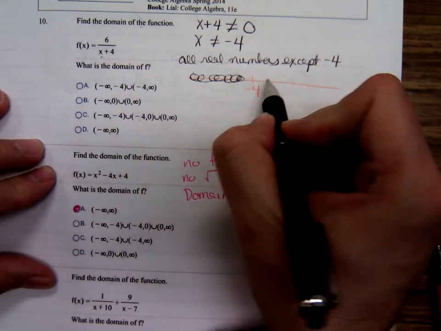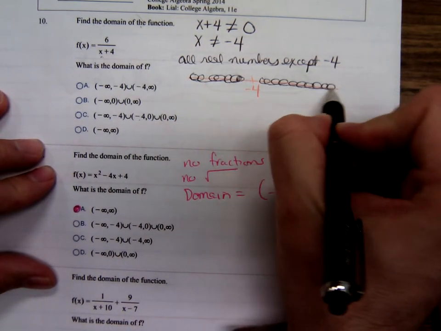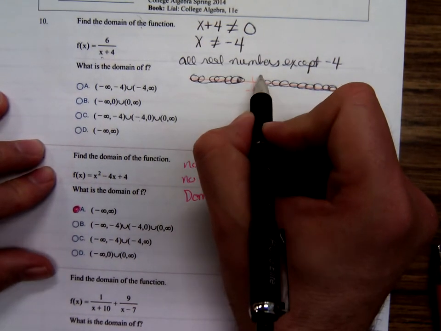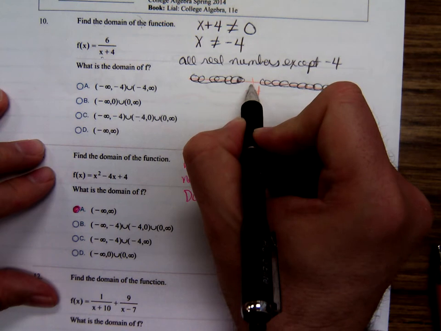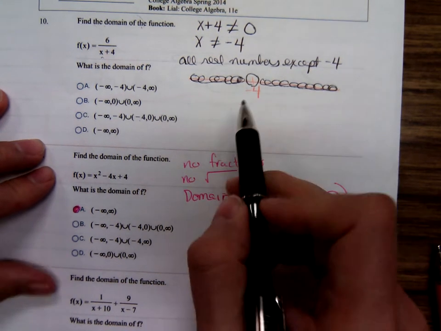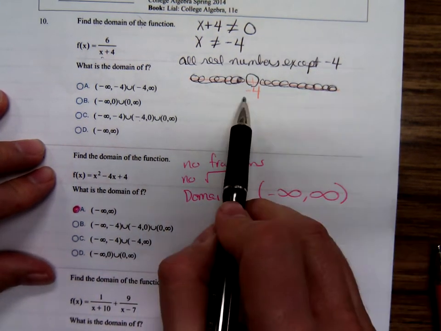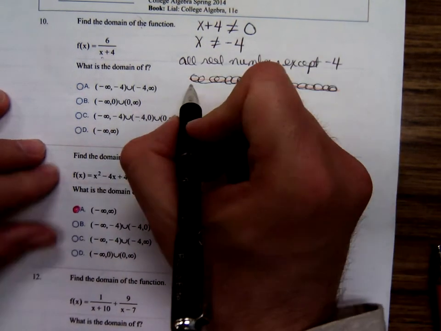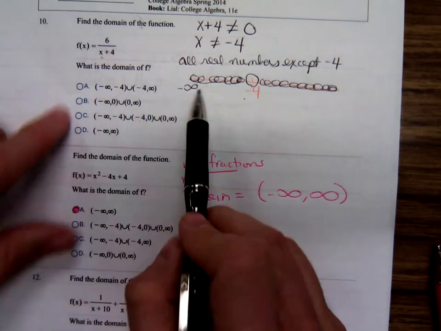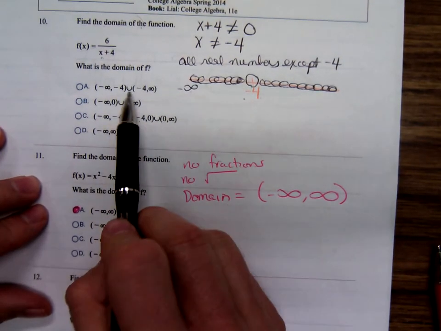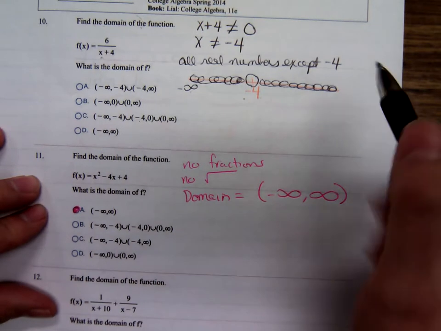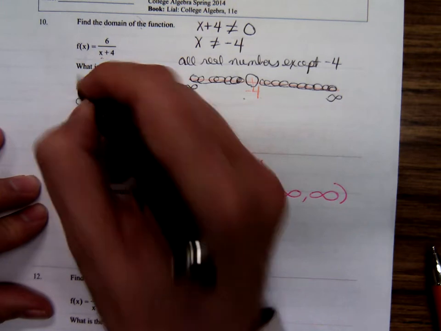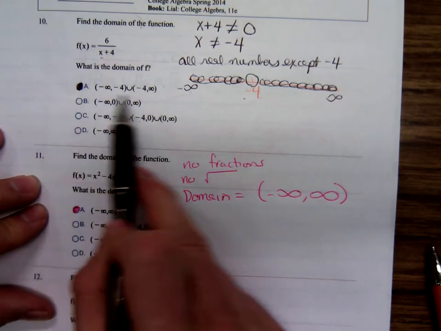We were talking about, on the number line, everything except negative 4, but I put an open or closed circle here at negative 4. Open, because I don't want to include negative 4. I want everything except negative 4. So which one of these would be that interval notation? It would be negative infinity to negative 4 union negative 4 to infinity. A. So this is just a fancy symbolic way of saying all the numbers except negative 4.